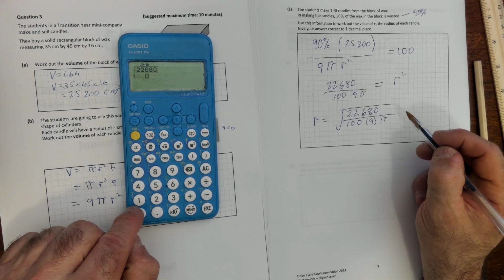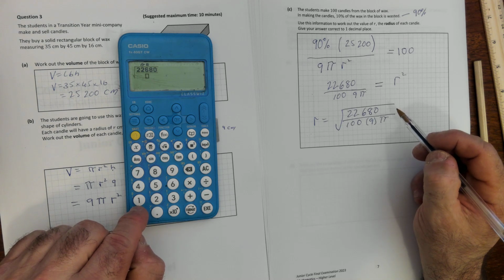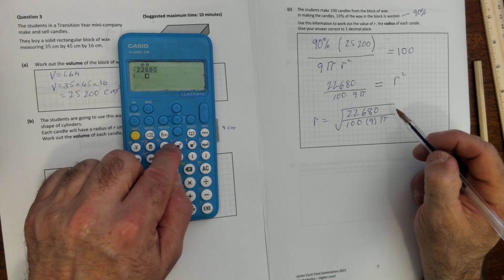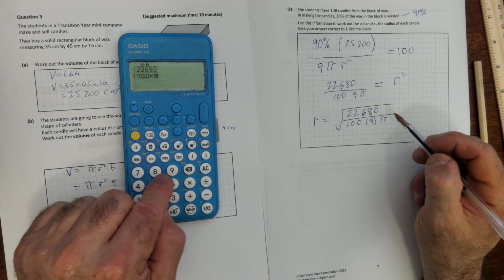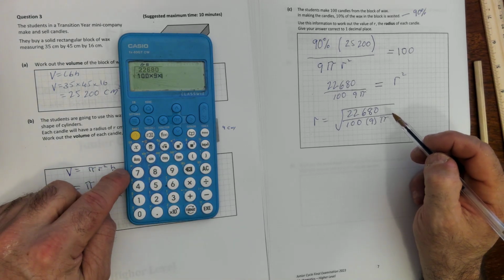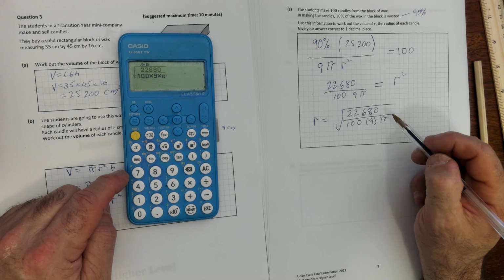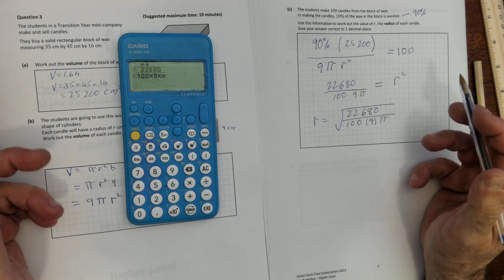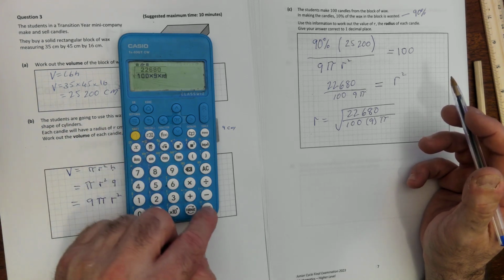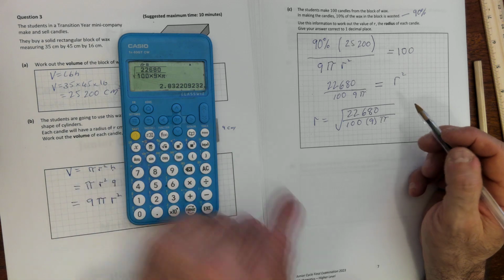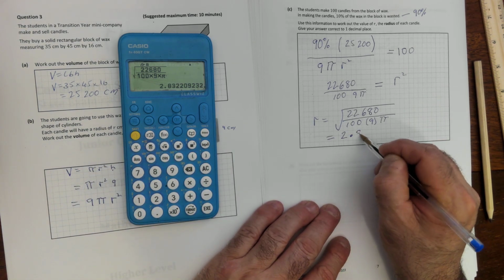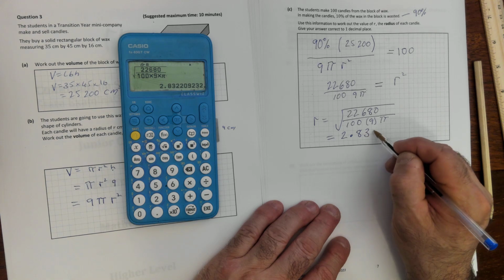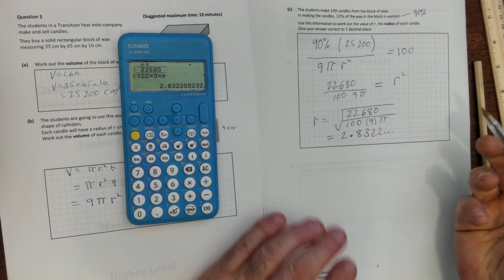22680 divided by 100 by 9 by pi. Now pi is here behind the 7. Okay, and I think we're all good to go. If we hit shift return, we get 2.83. I may not have needed the shift in that case because it was probably irrational. 2.8322 dot dot dot.